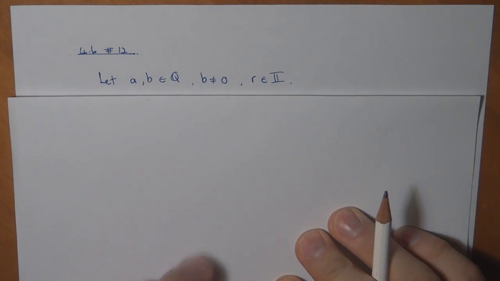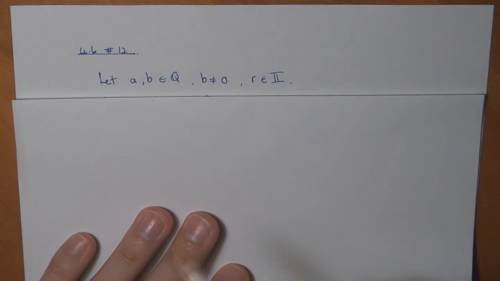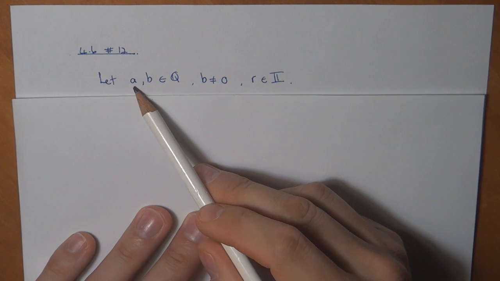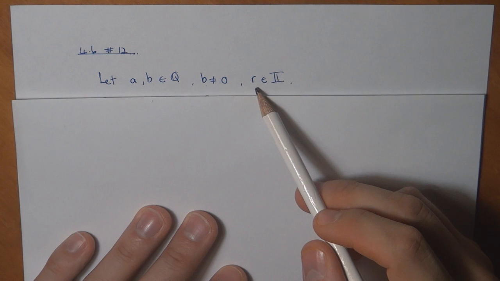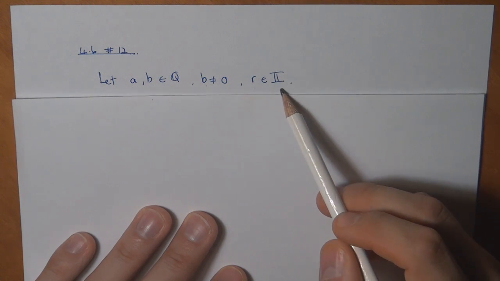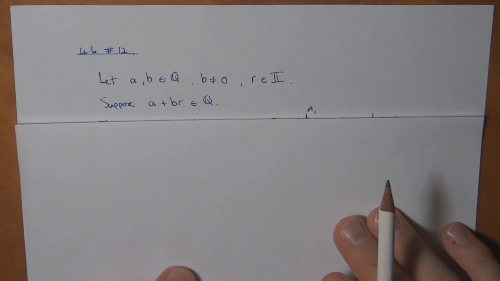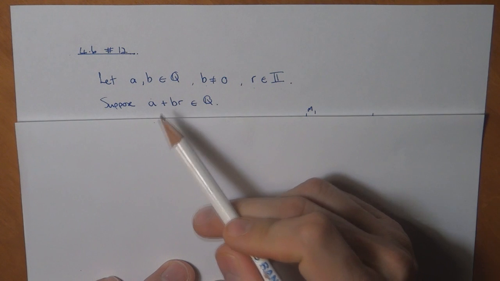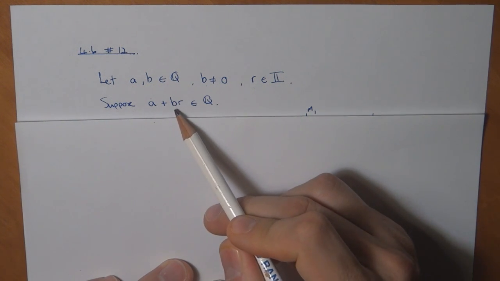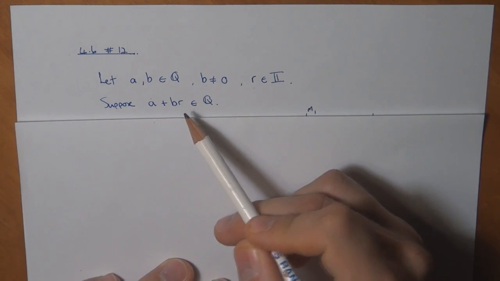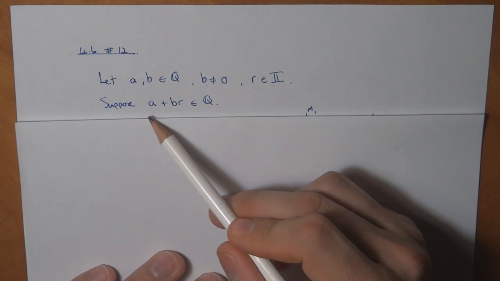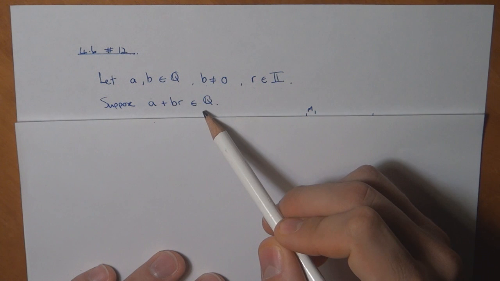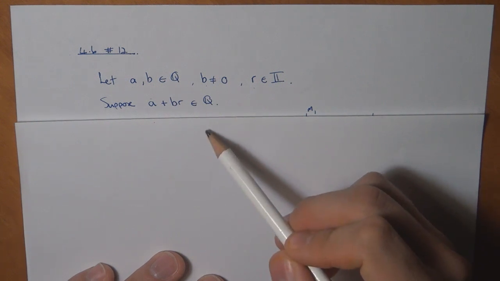Section 4.6, number 12. We're given any rational numbers a and b, not 0, and an irrational number r, and we want to prove that a plus b times r is irrational. So we're using a proof by contradiction, and we say, let's suppose that it is rational. Let's see if we can get a contradiction.